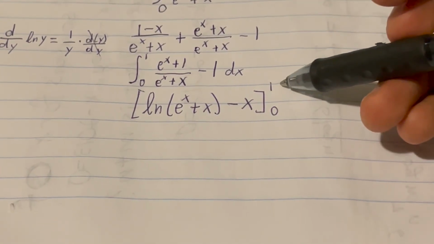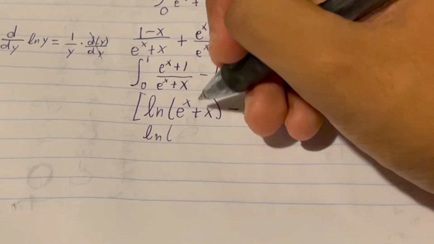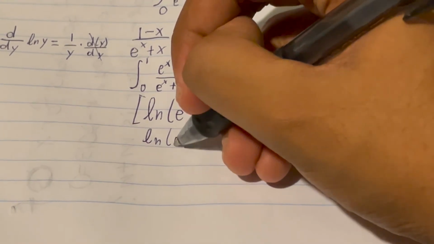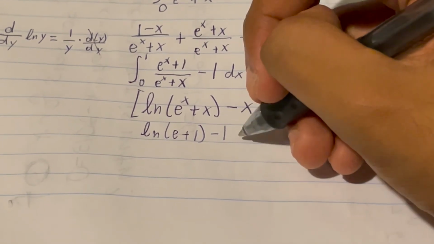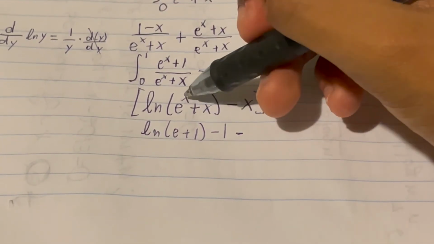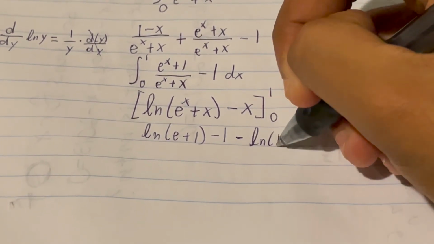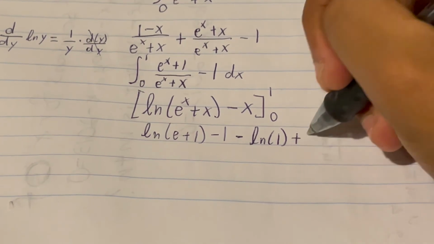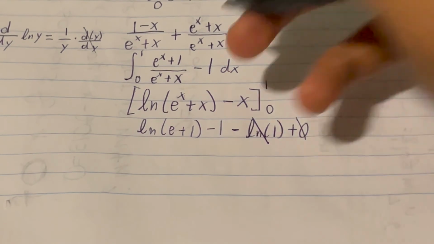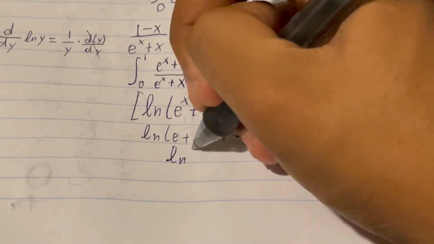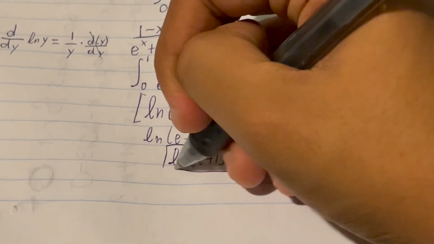Therefore, we can plug in our values 1 and 0 to get ln of, well, e to the power of 1 plus 1 is e plus 1. And then minus x, well, that's minus 1 in this case. And then minus ln of e to the power of 0 is 1. And then x, well, in this case is 0. So minus ln of 1, minus 0. Let's see, this ln of 1 is just 0. This 0 is just 0. So we get an answer of the natural log of e plus 1, minus 1. And we are done.